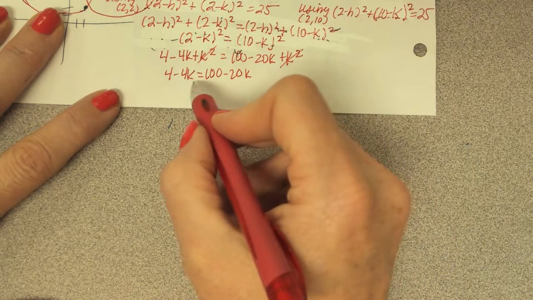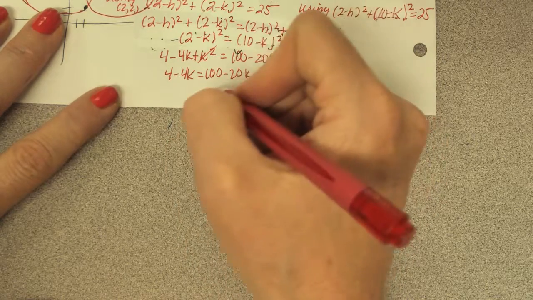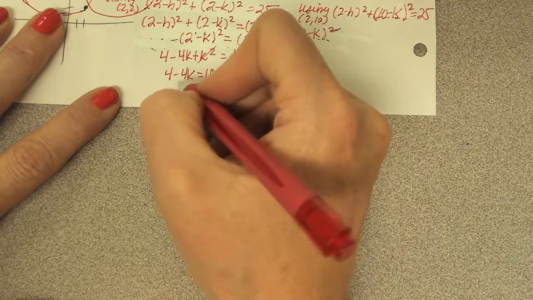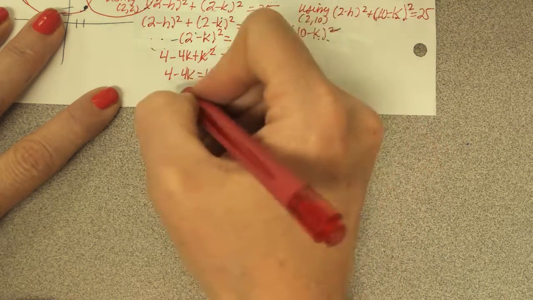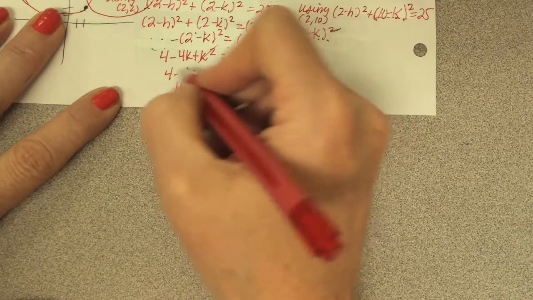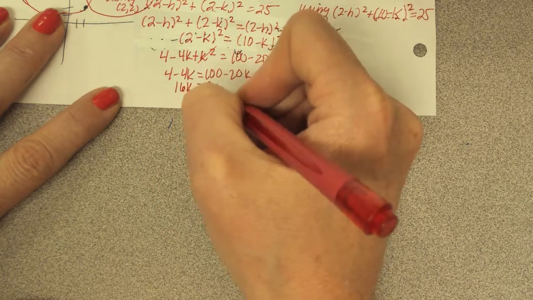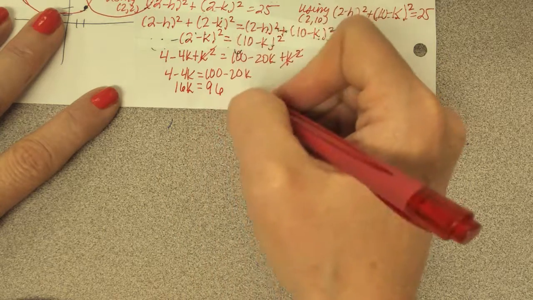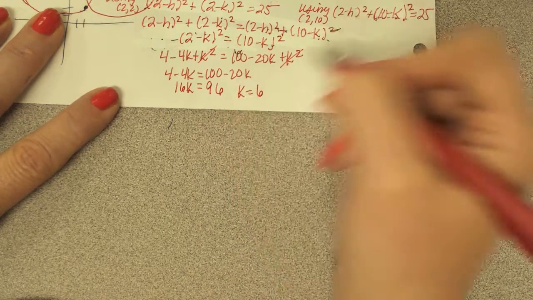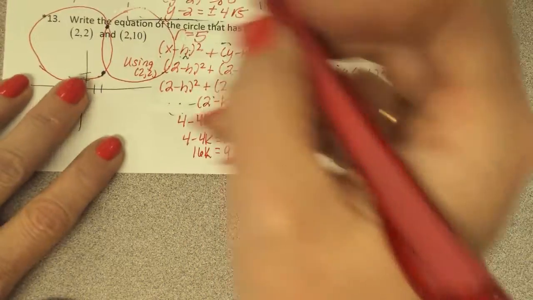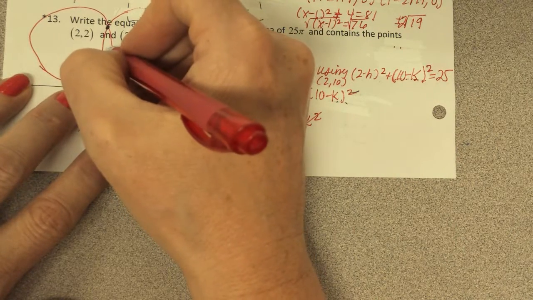So I can solve this now. I'm going to go ahead and add 4k. Actually, I'm going to add 20k. Negative 4 plus 20 is 16k. 100 minus 4 is 96. 96 divided by 16 is just going to be 6. K has to be 6. So this has to be 6 units up right here.